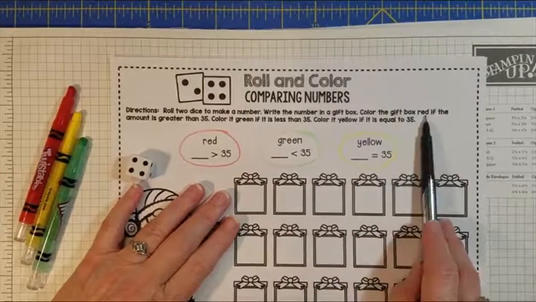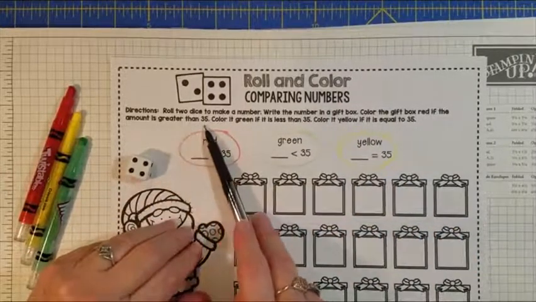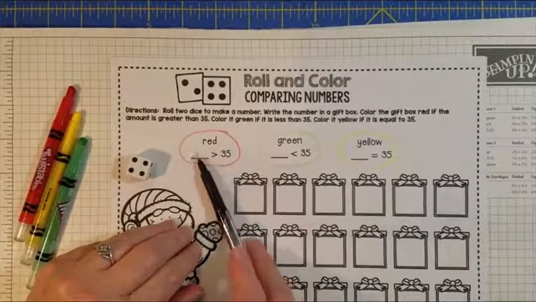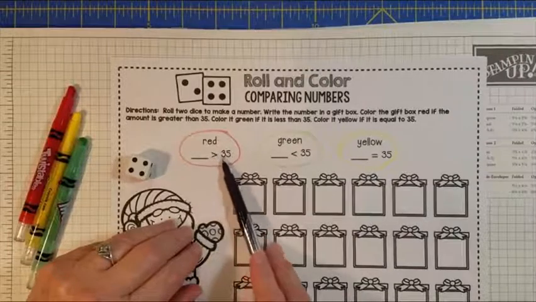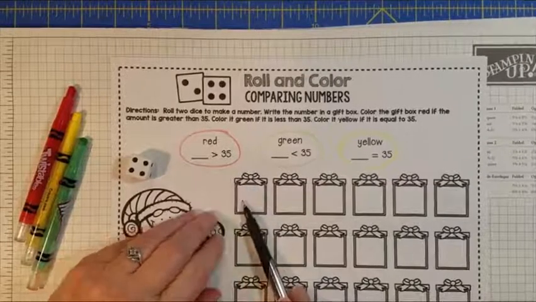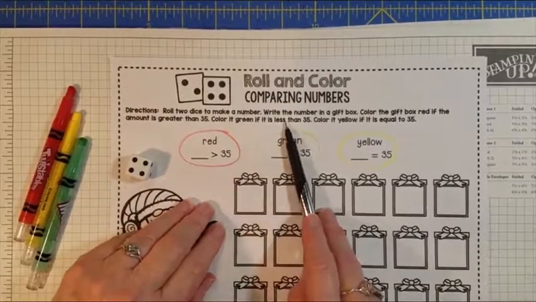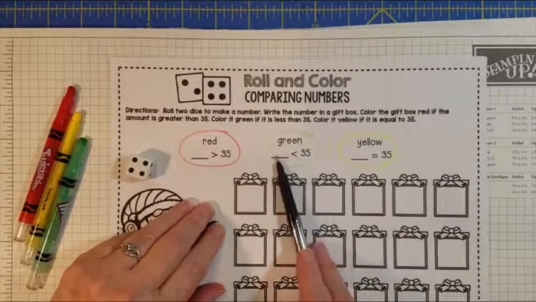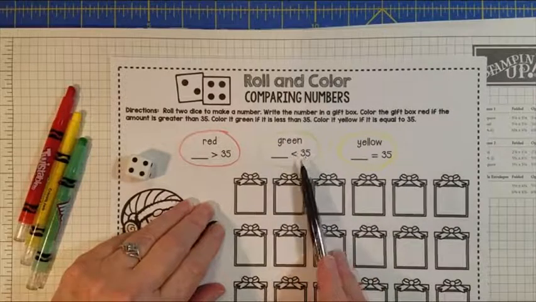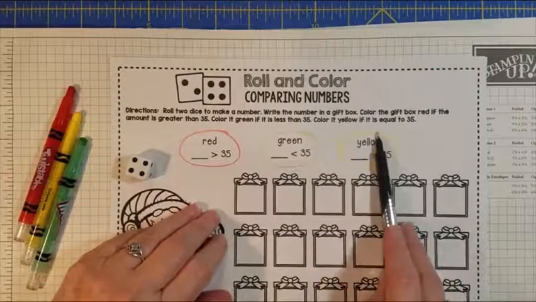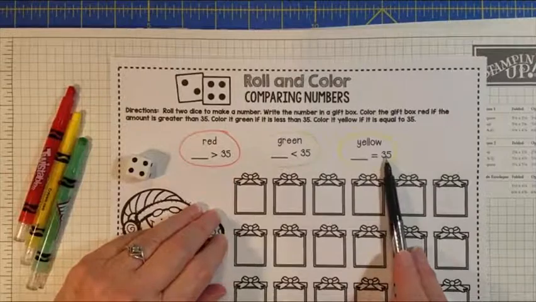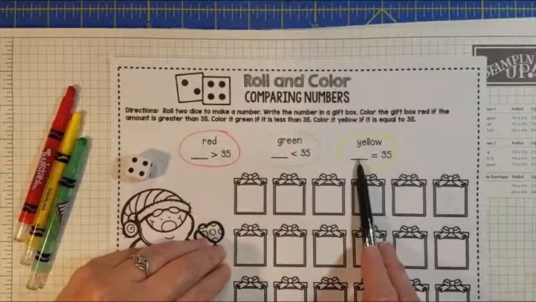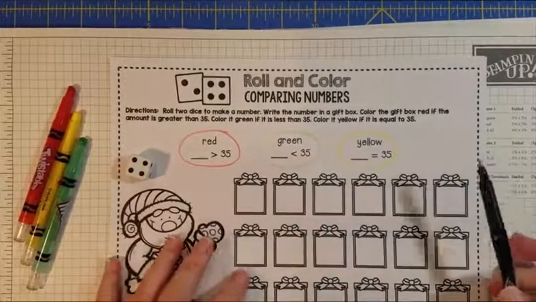Color the gift box red if the amount is greater than 35, and so I've circled the red in red. And if our number that we roll is greater than 35, we would color the box red. We'll color it green if that number is less than 35, so I did green here. And if our number we roll is less than 35, we'll color it green. And we'll color it yellow if our number is equal to 35, or the exact same number. So to color something yellow, the number has to be 35, because that's what would be equal.